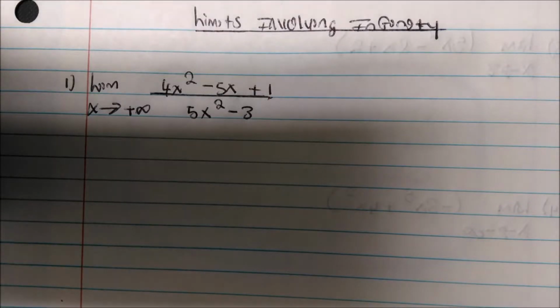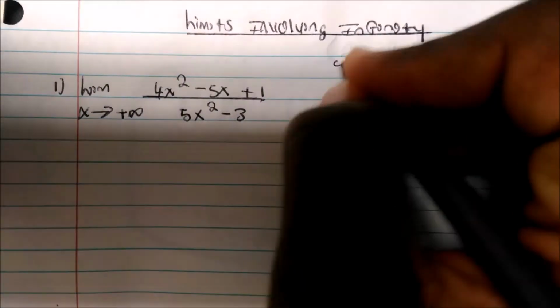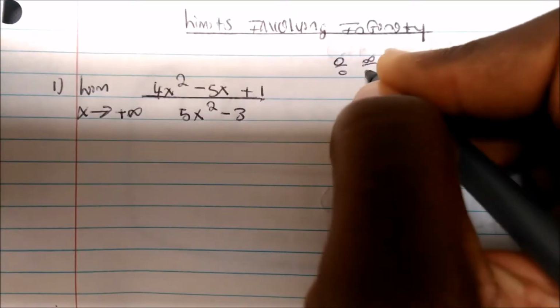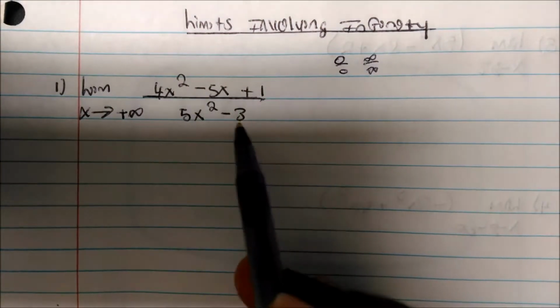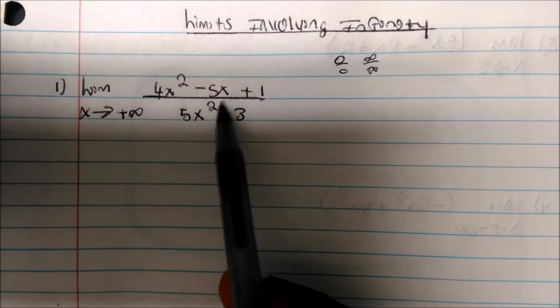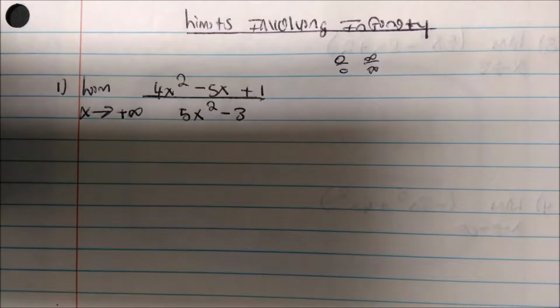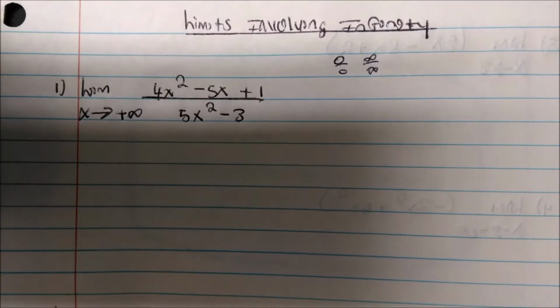Limits involving infinity. What does that mean? Remember, we talked about three strategies we could use to tackle the indeterminate form, which we said was 0 over 0 or infinity over infinity. Well, in this case, we have infinity over infinity. Plugging in infinity for x, we get infinity over infinity, so we do not know what the limit is as of this moment.